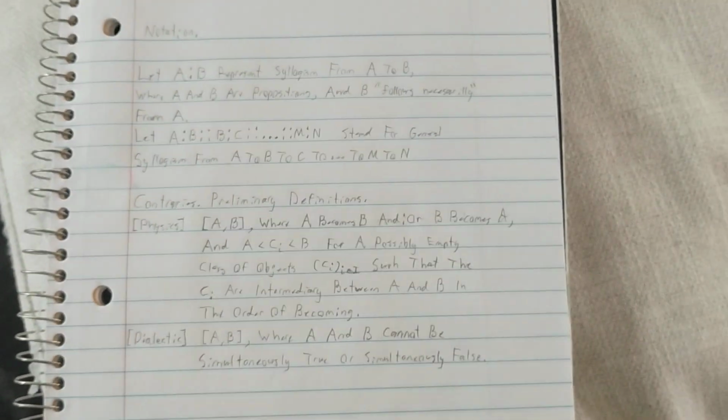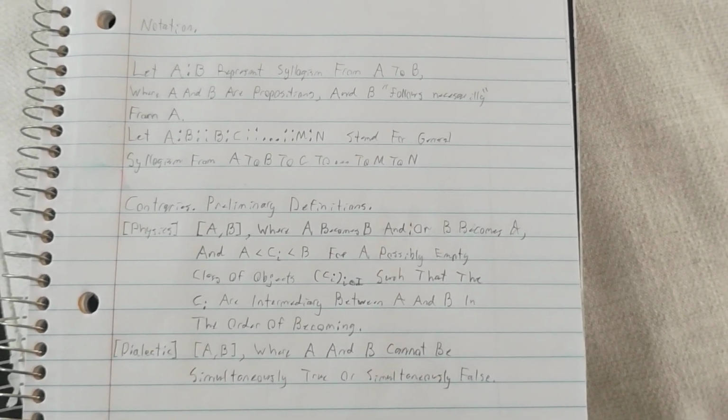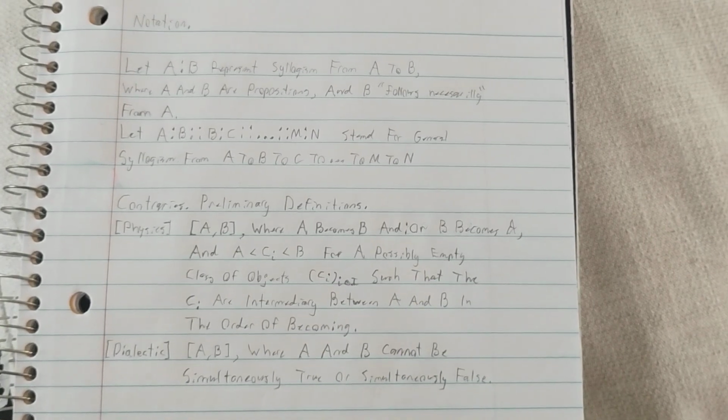Anyway. So this is the formalism of dialectic in my view.